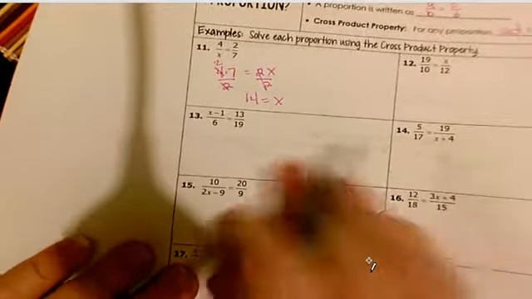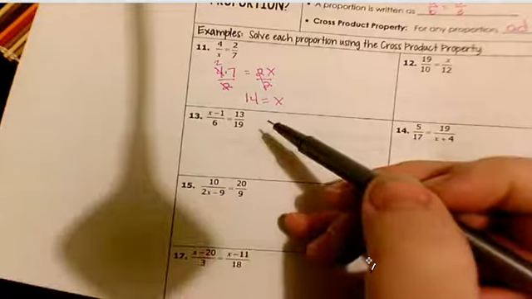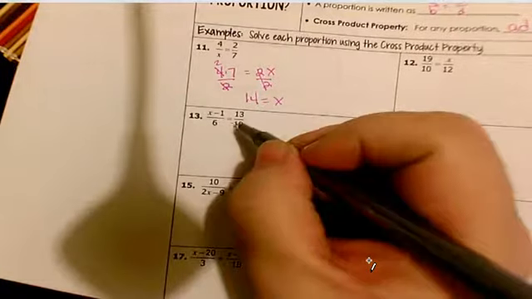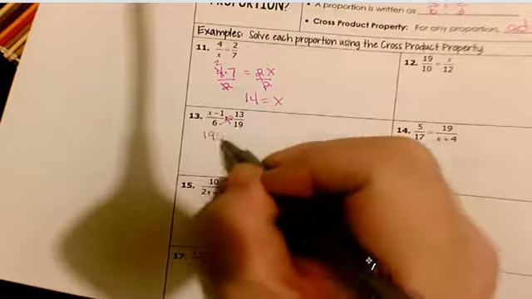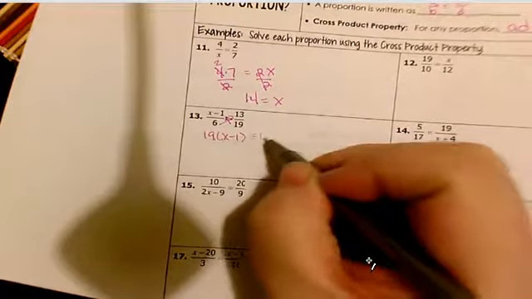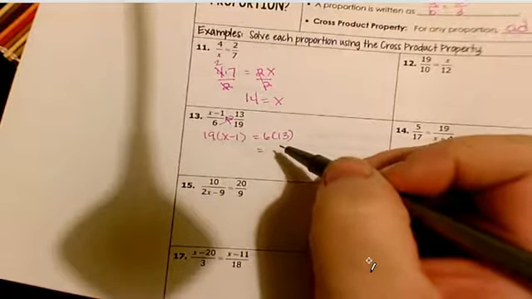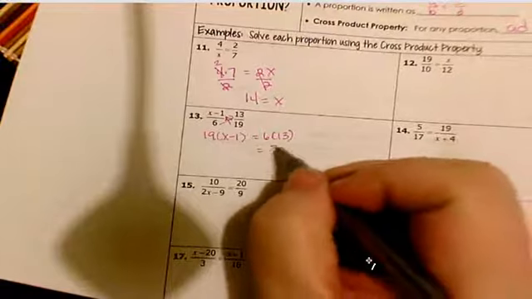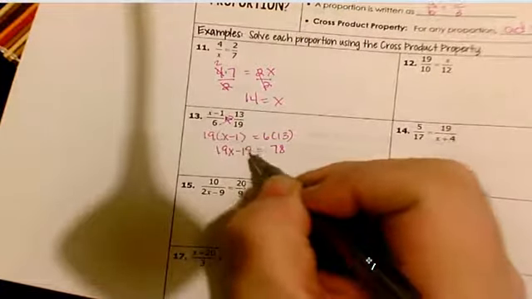A lot of our proportions are going to have a ratio with a monomial in it, or an algebraic expression. So in this case, we're going to do the same thing. We cross multiply: 19 times x minus 1 equals 6 times 13. 6 times 13 is 78. We distribute: 19x minus 19.